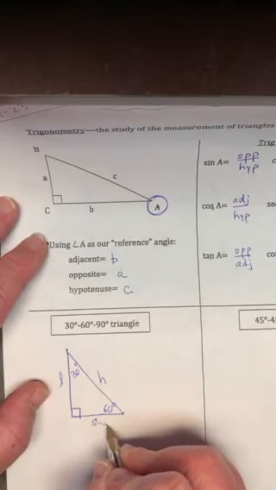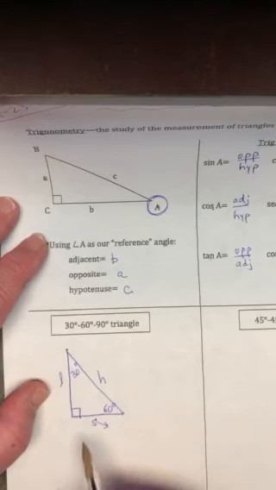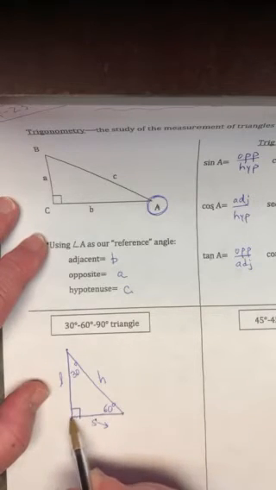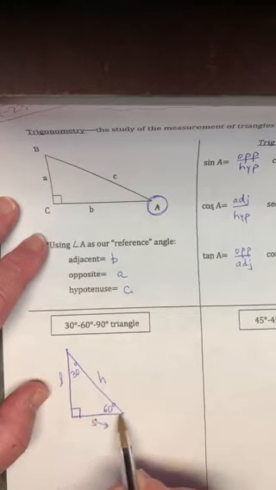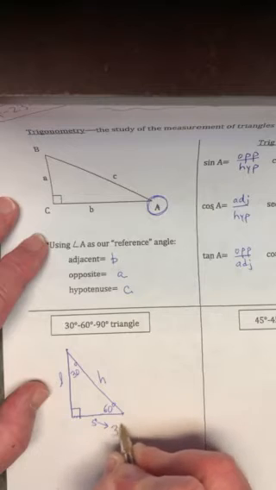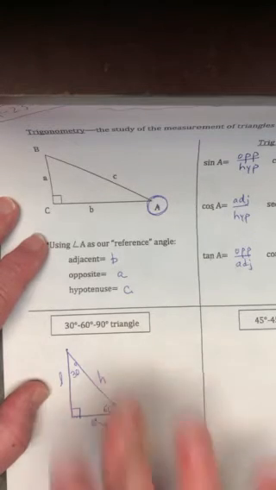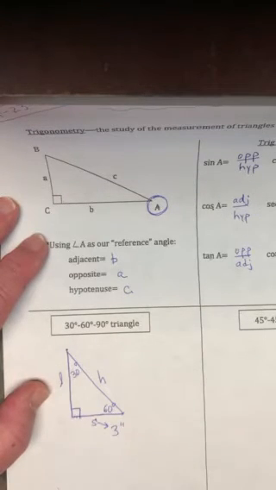This short side down here, let's say that I'm just going to pick a number. Let's say we took out a ruler and measured the short side here, and let's say that that short side was 3 inches long. I'm just picking a number. There is a rule on a 30-60 triangle.